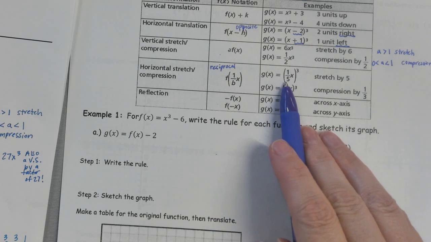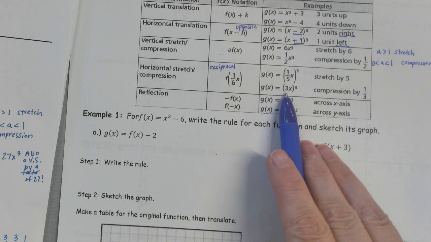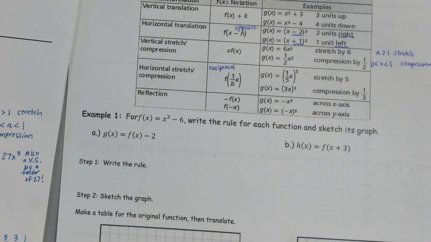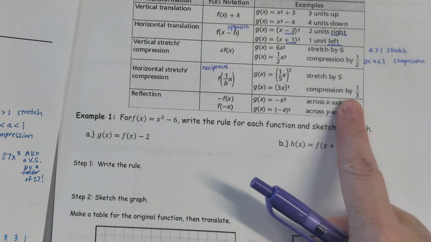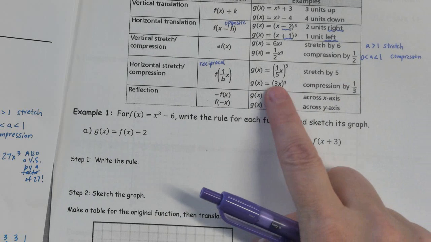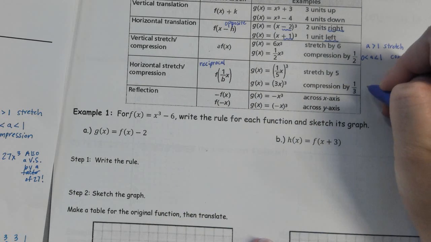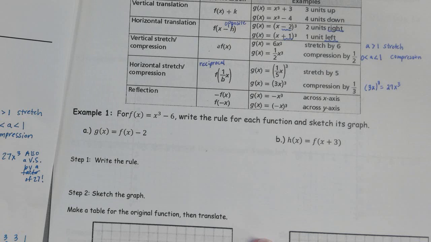So look, if it's 1/5, this means it's a stretch by 5. If it's 3, it's a compression by 1/3. Okay, this is also the one where if you were to simplify, there are multiple ways that you could say this. Because what happens if you simplify 3x cubed? Do you guys know what 3x cubed simplified is? Yeah, 27x to the third.